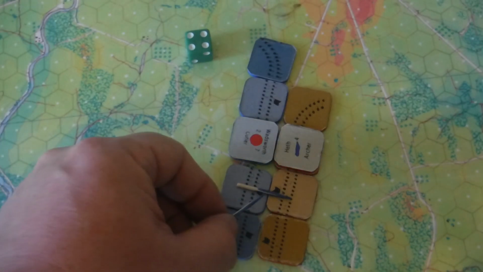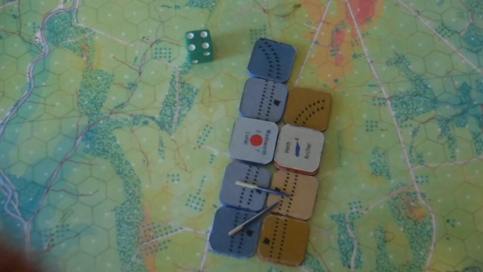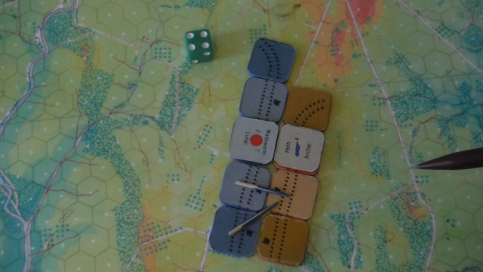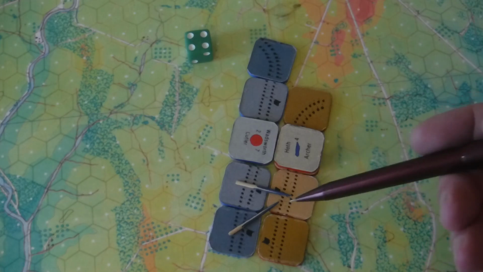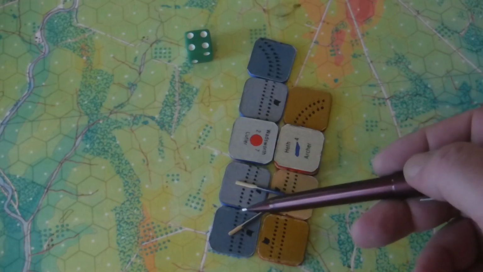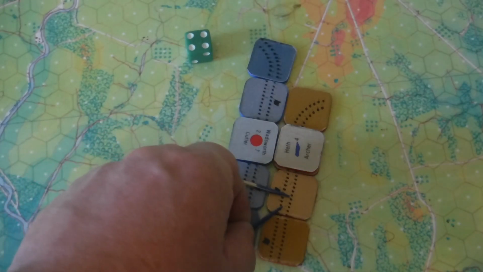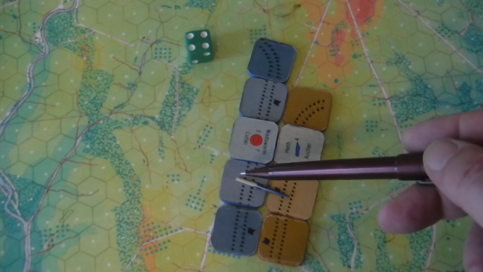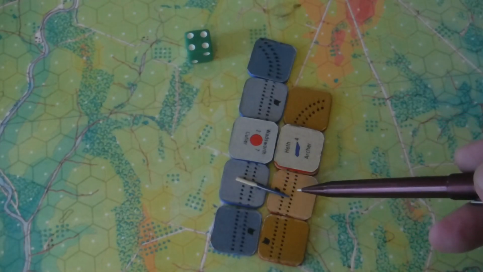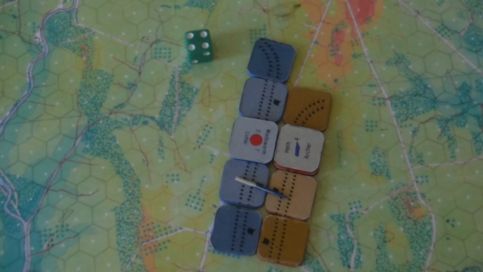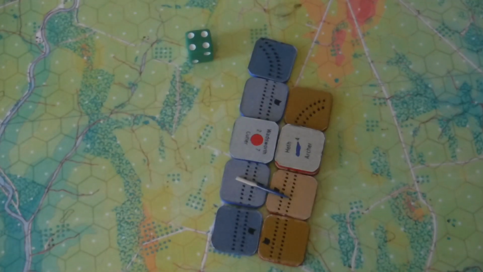So if these two markers fired on this one marker, I will have to make the choice of which marker will make the assault for this hex. In this case, I choose this marker to attack with the assault right here in this hex. A marker which itself underwent flank fire during the combat fire phase cannot make the assault.